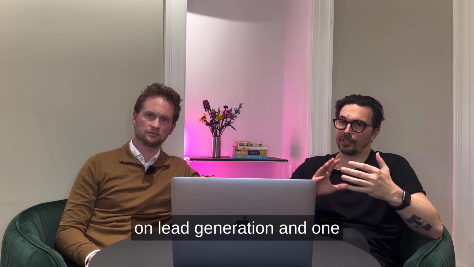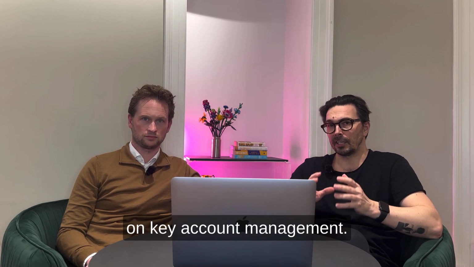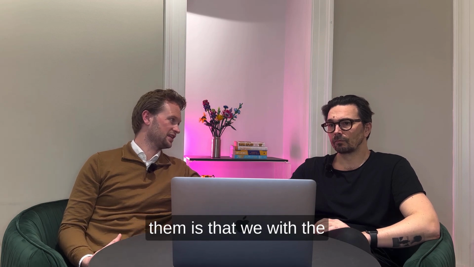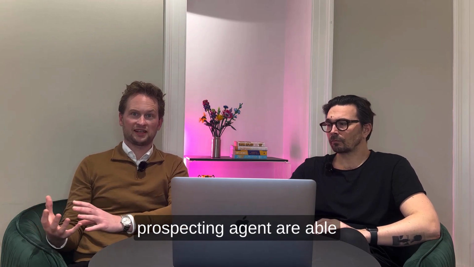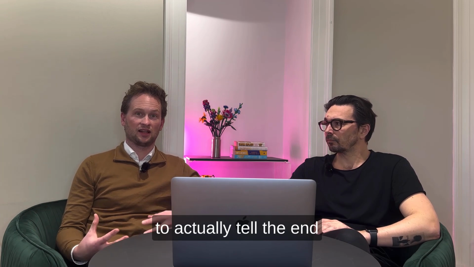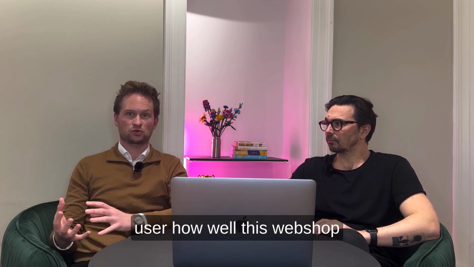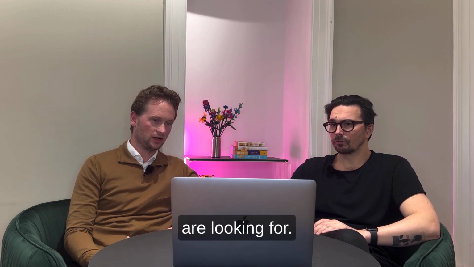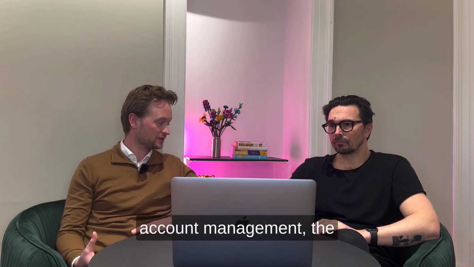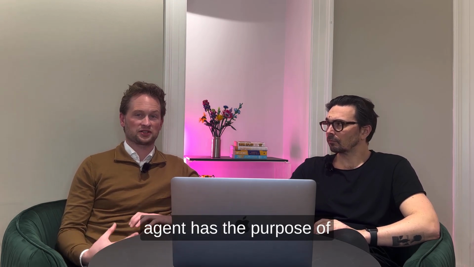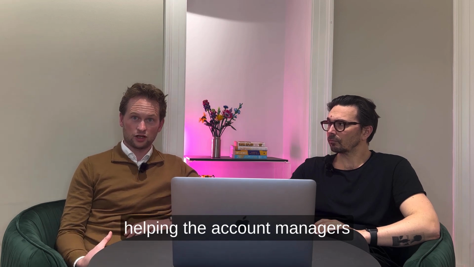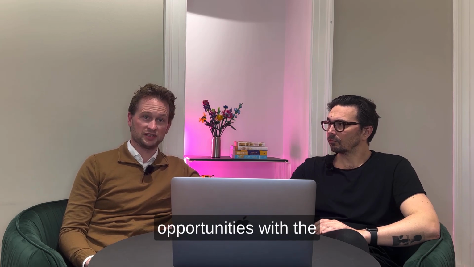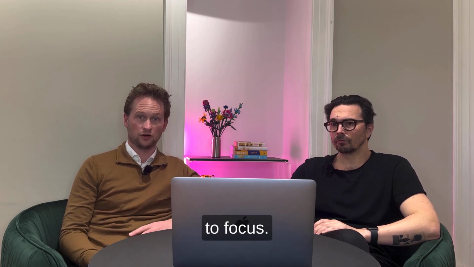One that is focused on lead generation and one that's focused on key account management. And the difference between them is that with the prospecting agent, we are able to actually tell the end user how well this webshop fits their profile and the webshops that they are looking for. And if we instead look at account management, the agent has the purpose of helping the account managers to both drive upsell, but also to get a better understanding of the opportunities with the specific webshops and where to focus.